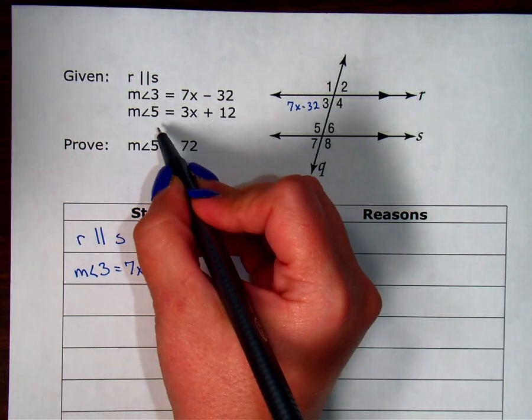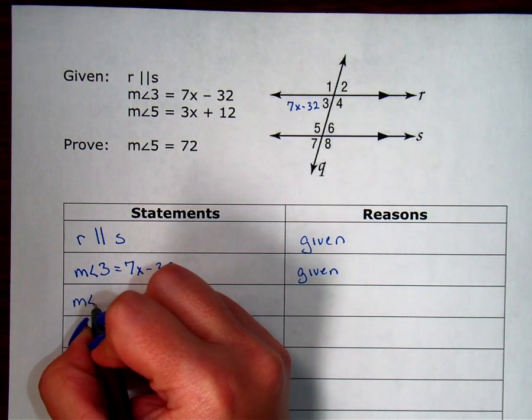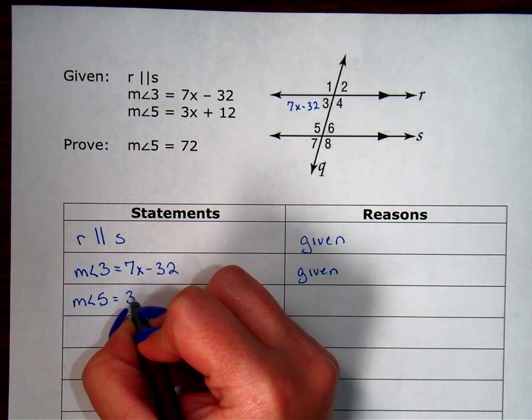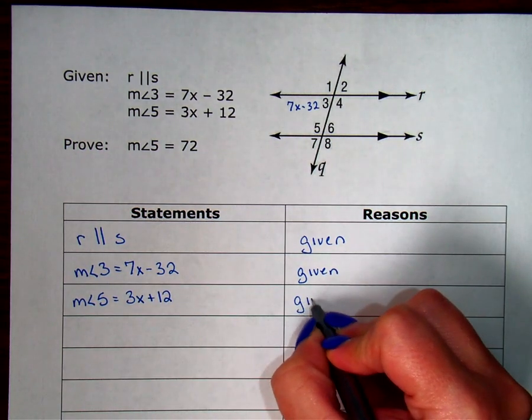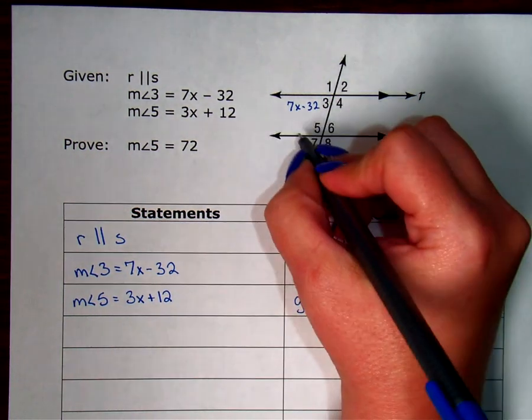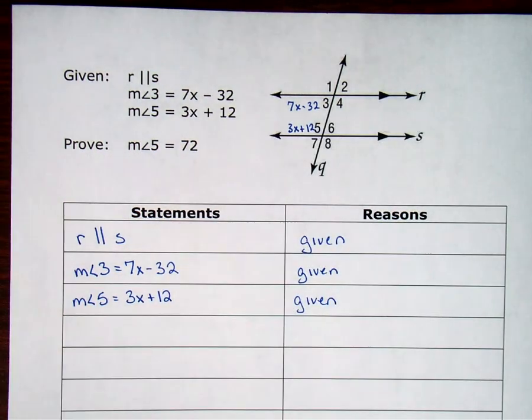Okay? The measure of angle 5 is 3x plus 12. And that is also given to me. It's not marked in the picture, so I'm going to mark it in the picture. Because now what I need to do is determine what's the relationship between 3 and 5. Are they vertical? Are they linear pairs? Are they alternate exterior, corresponding, alternate interior, same side interior?